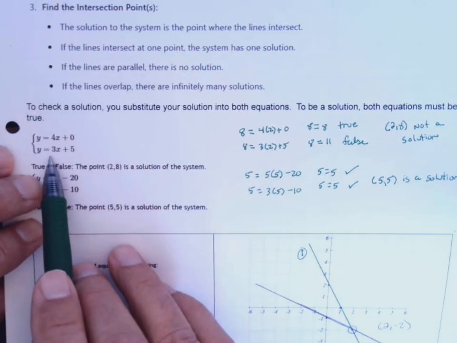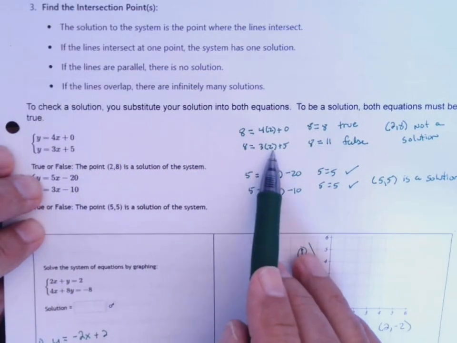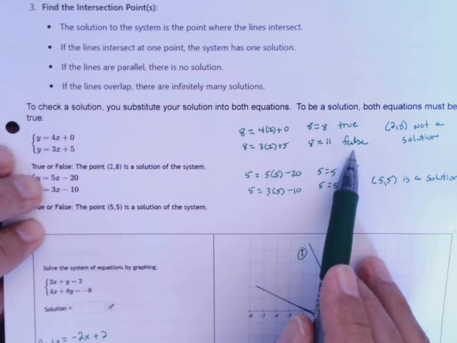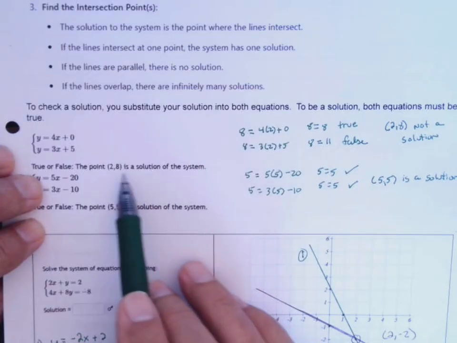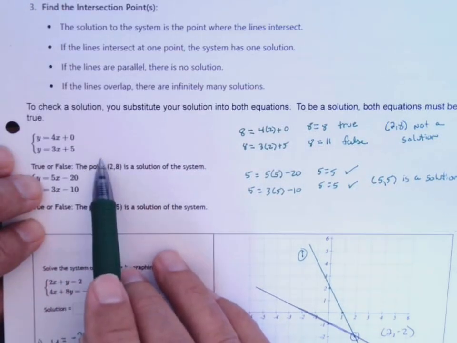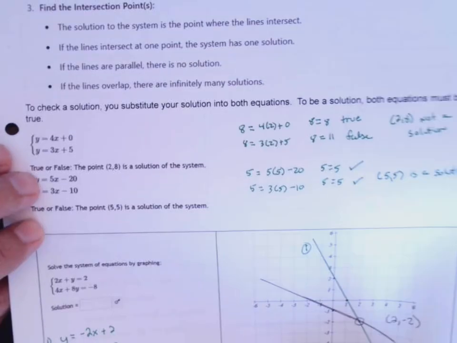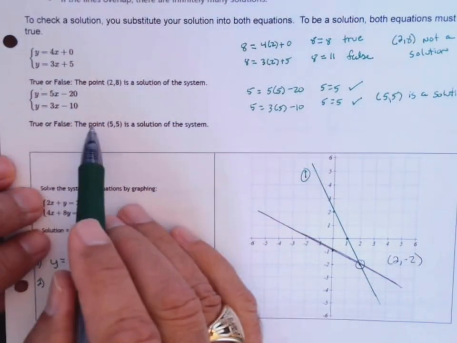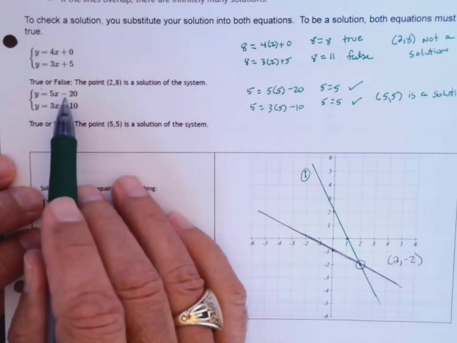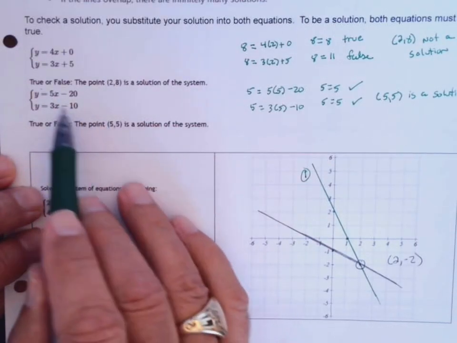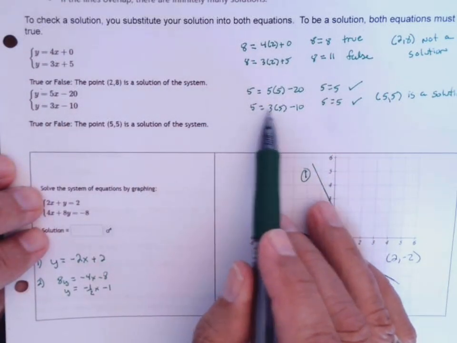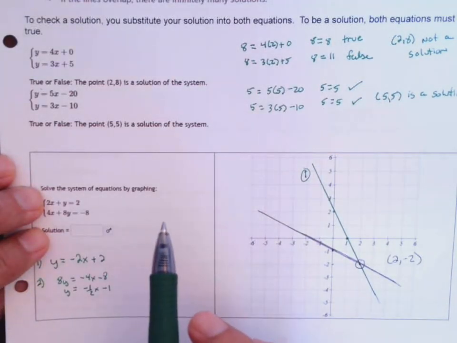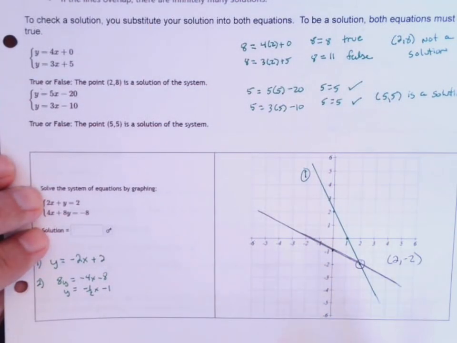Now, is it on the second line? When I do the same thing for the second equation and put in 2 for x, 8 for y, I get 8 is equal to 11, which is false. So that point is not on that line, therefore it cannot be a solution. Conversely, the second set of equations will work. If we're asking if the point (5, 5) is a solution to both, I put 5 in for x and y. In both cases, I do get 5 is equal to 5. So therefore, that is the point of intersection, or the solution.